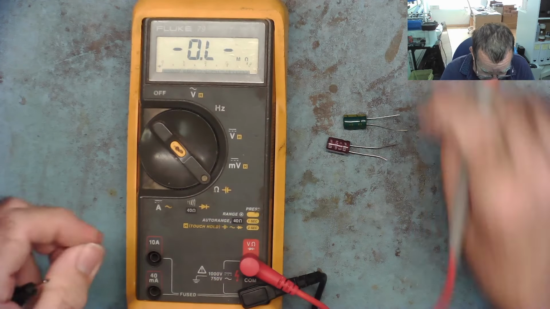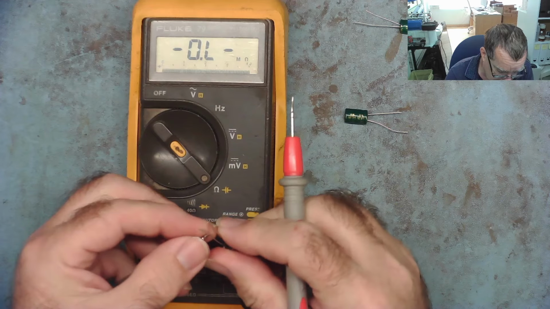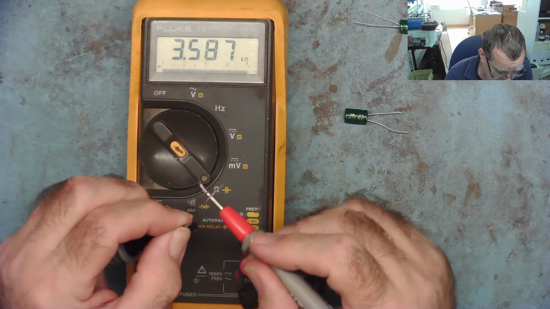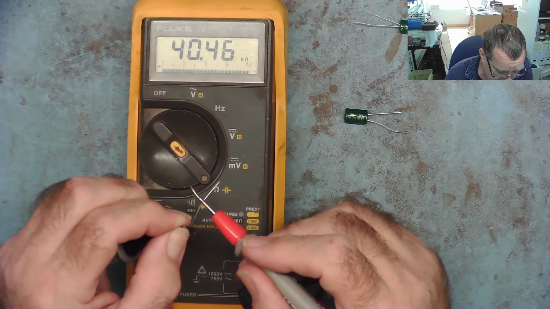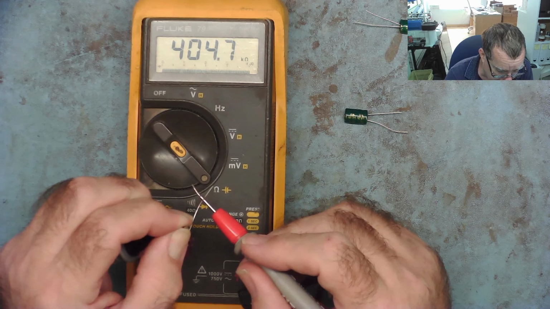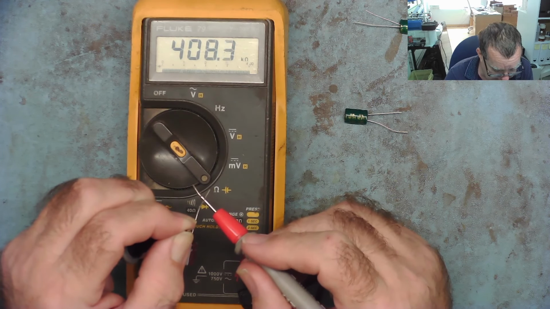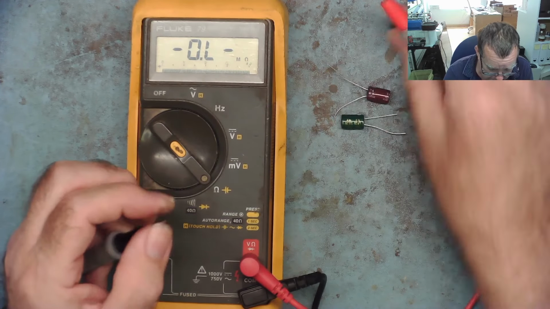Okay, try another one. Again, we'll attach our meter probes. We see resistance climbing up, 403 kilohms, 404 kilohms, 405, still climbing slowly. So we do see a resistance. Let's try one more.